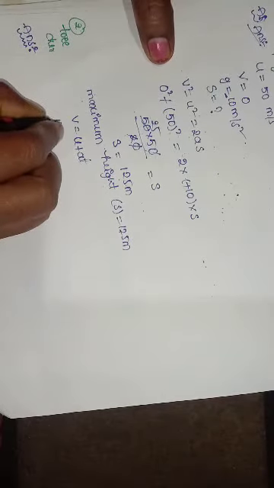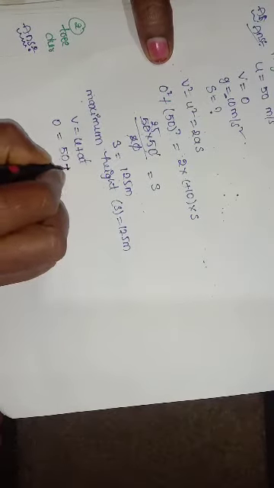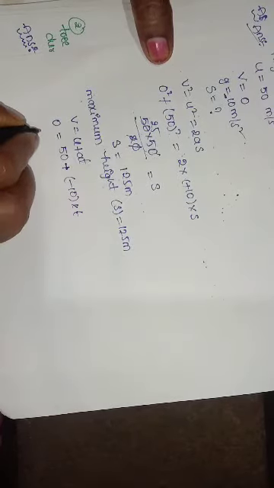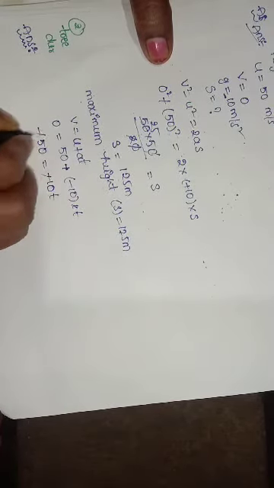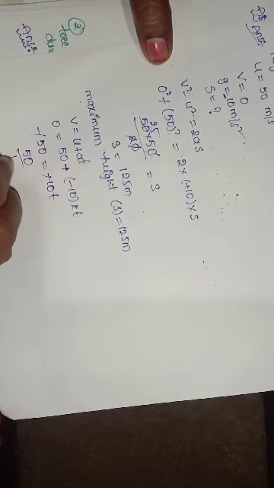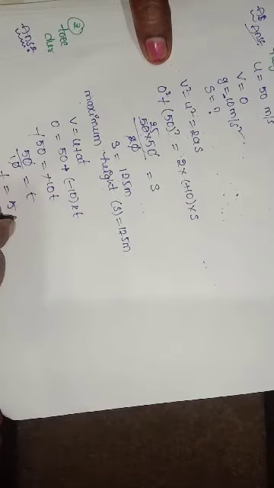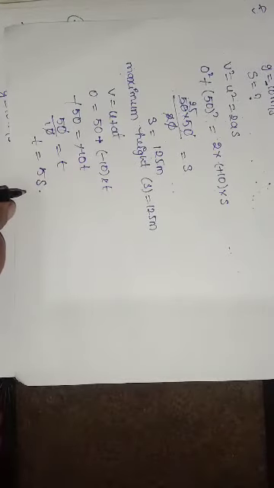So 0 is equal to 50 plus minus 10 into t, that is minus 50 is equal to minus 10t, minus minus cancel, 50 by 10 is equal to t, 0 0 cancel, t is equal to 5 seconds. So this is the time taken to reach the maximum height.